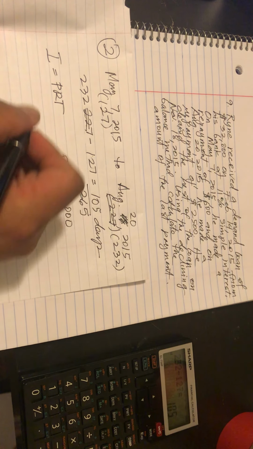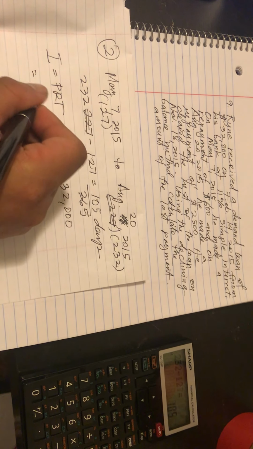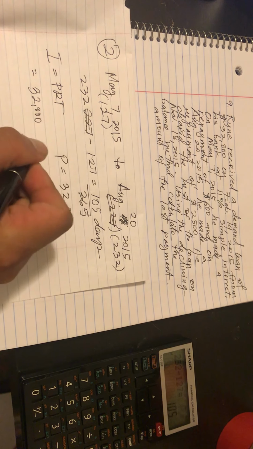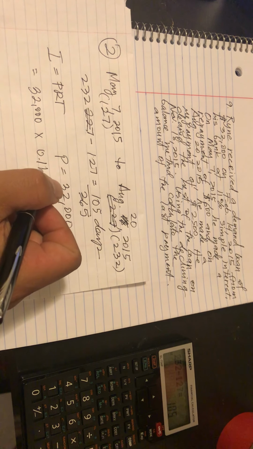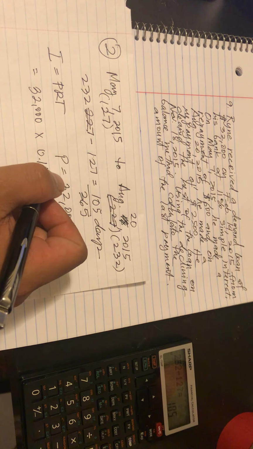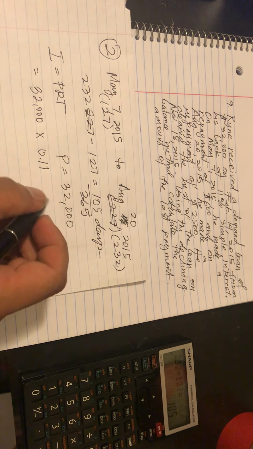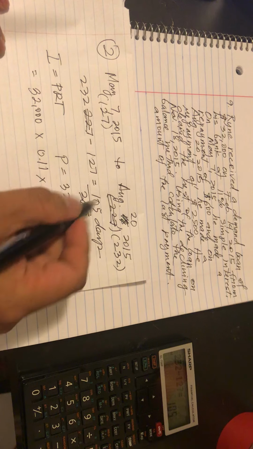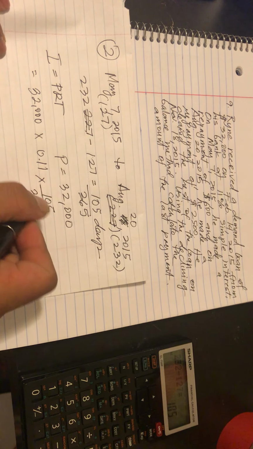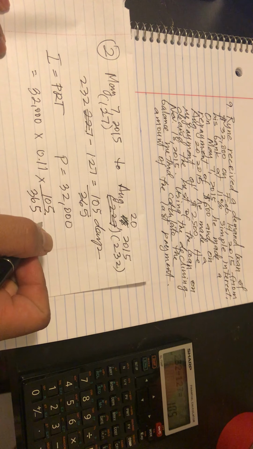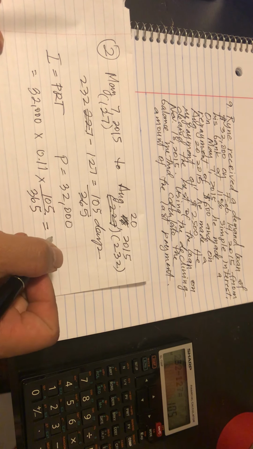So that would be I equals PRT, which equals $32,000 multiplied by the rate, 0.11, multiplied by the new time, which is 105 over 365, to get the interest charge for this particular period.